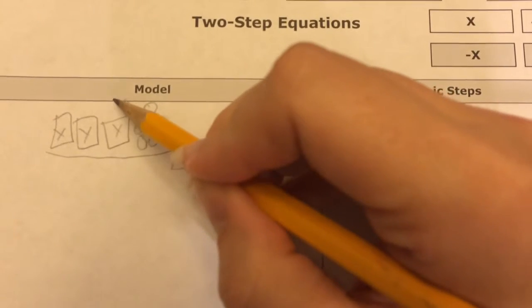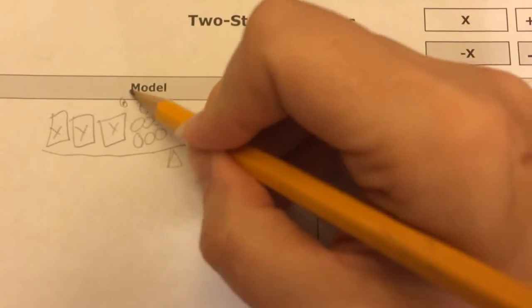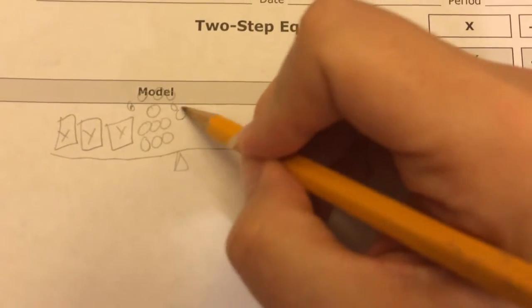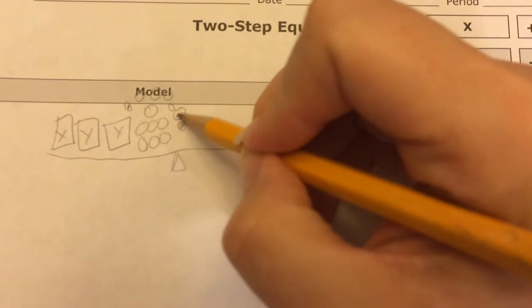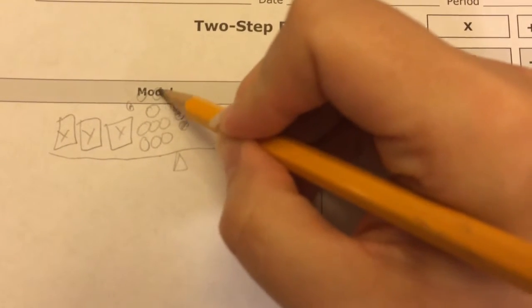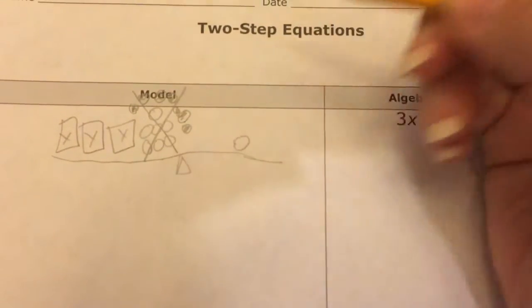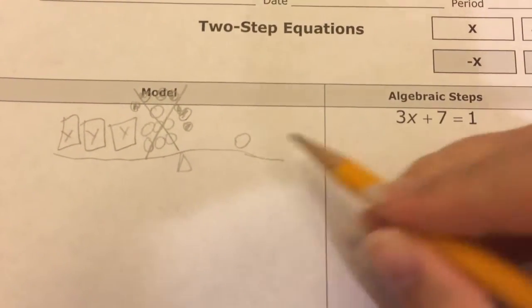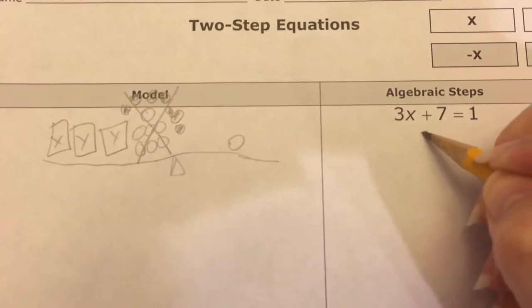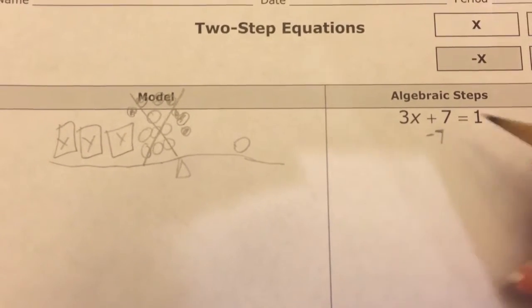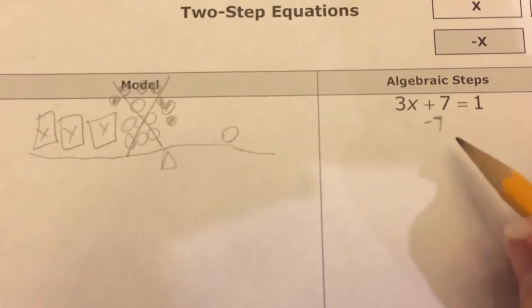So 1, 2, 3, 4, 5, 6, 7. I'm going to color them in so I know that they're all negative, okay? And that would cancel these out. So I would add negative 7 chips. So this is like I was adding negative 7 chips, all right?